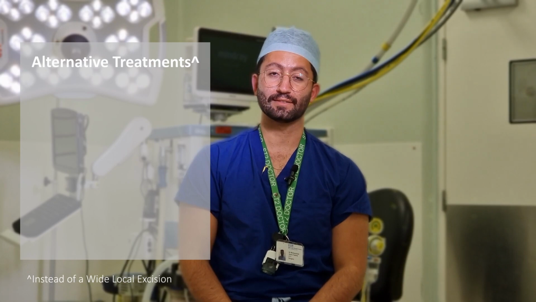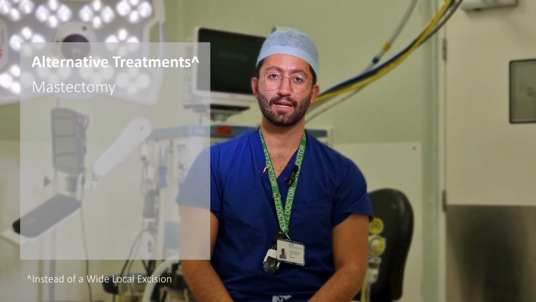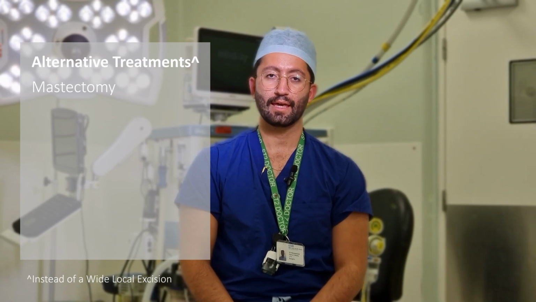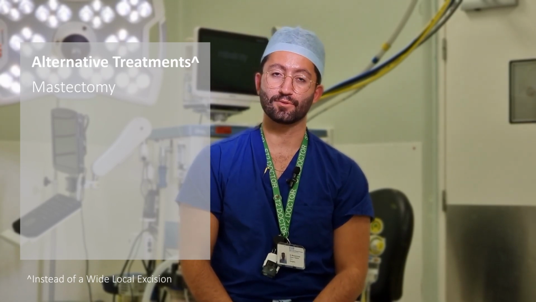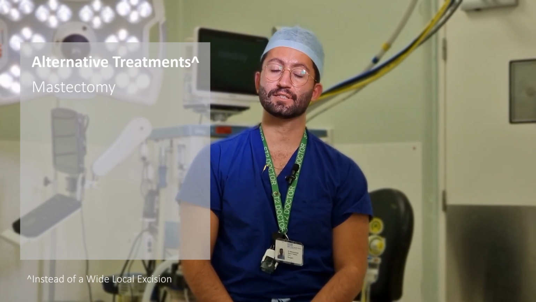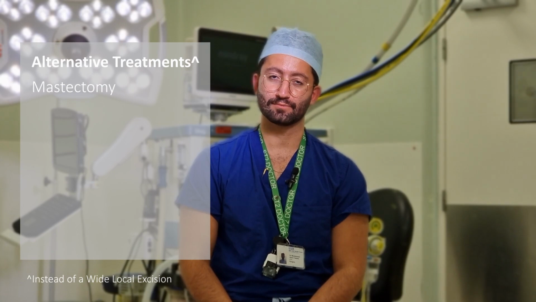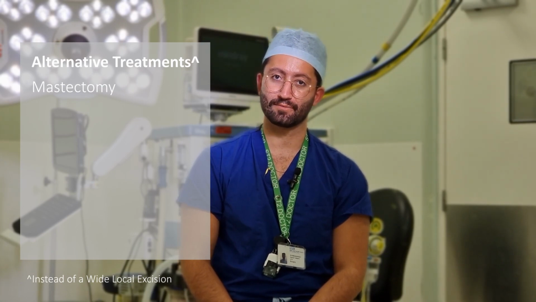There are, of course, alternatives to having a wide local excision performed. The first alternative is that of a mastectomy. This is where the entire breast tissue is removed. If a wide local excision is feasible, having a mastectomy does not improve outcomes long-term after the operation. However, for some kinds of cancer, a mastectomy may be recommended.